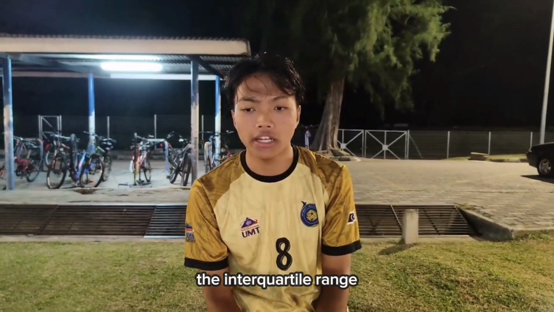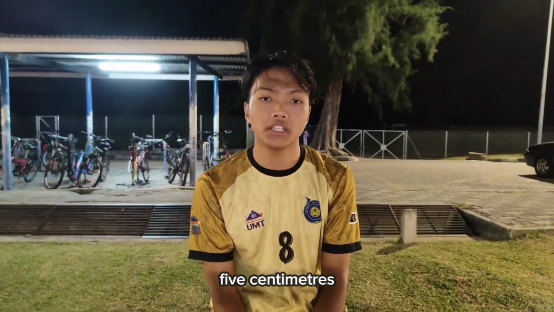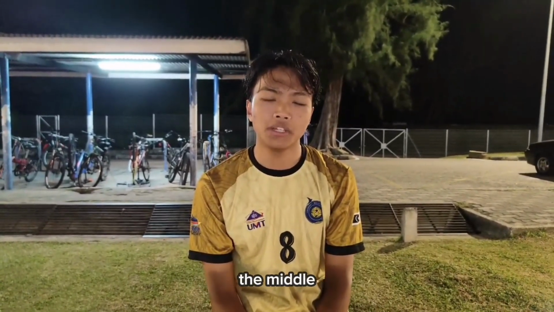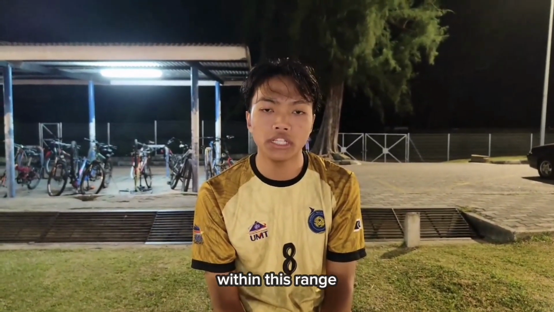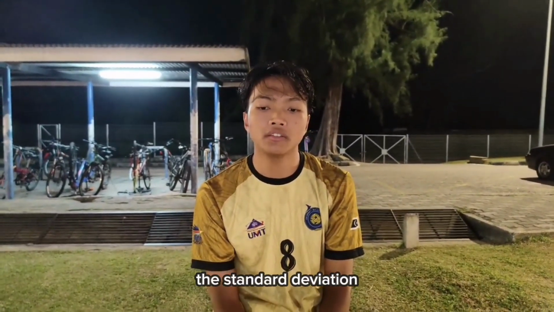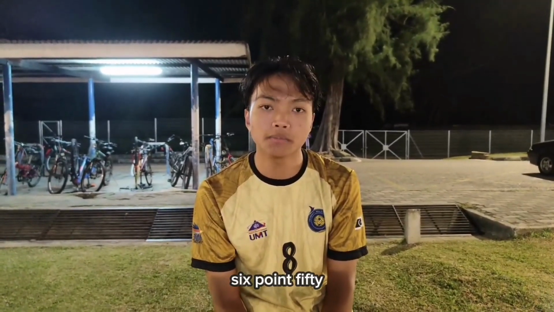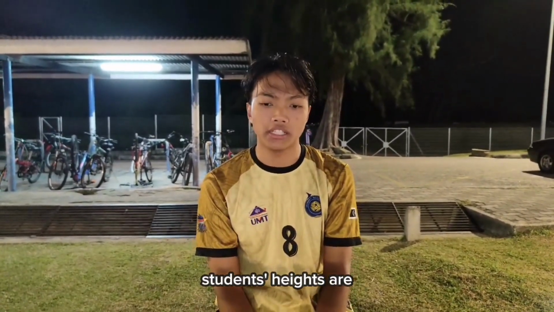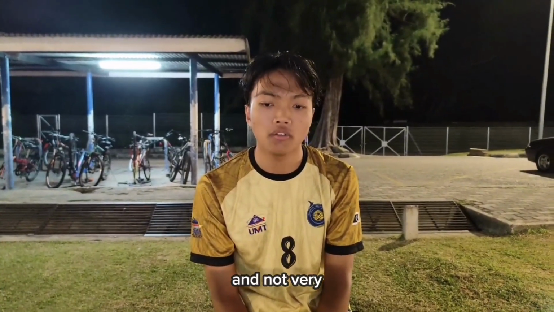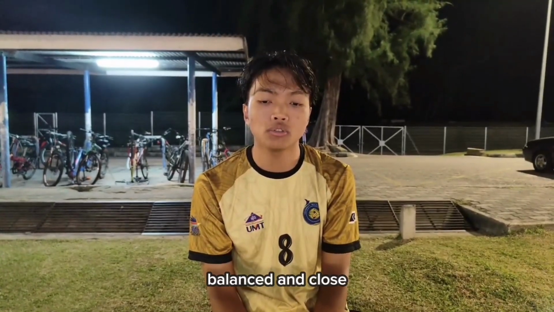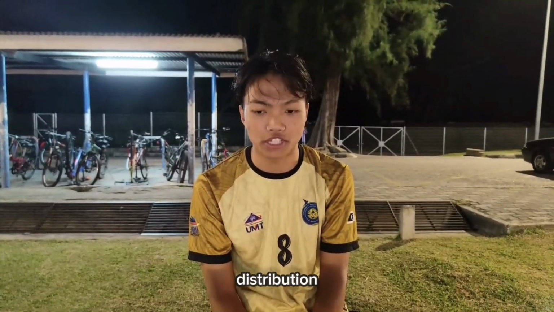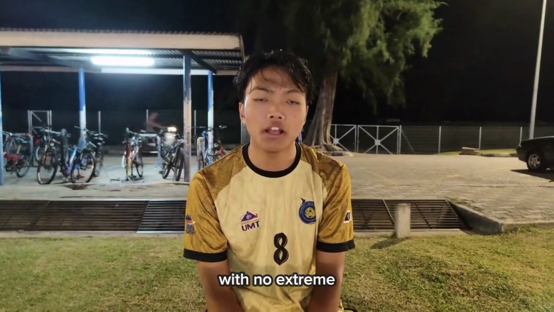The interquartile range is 10.5 centimeters, which means the middle 50% of the students' heights are spread within this range. The standard deviation is 6.53 centimeters, showing that most students' heights are quite similar and not very different from the average. Overall, the students' height data looks balanced and close to a normal distribution, with no extreme outliers.